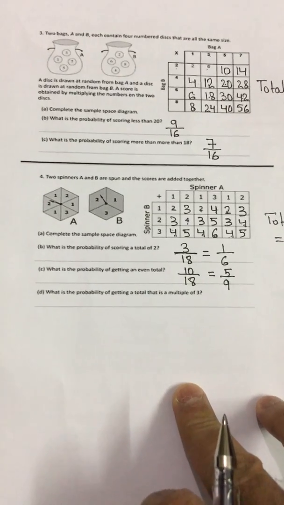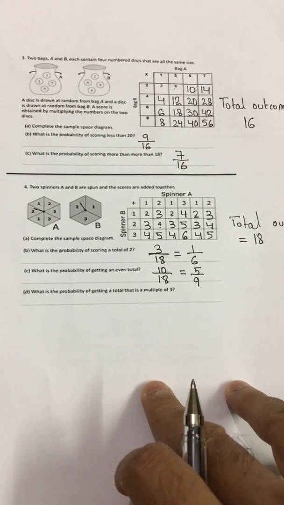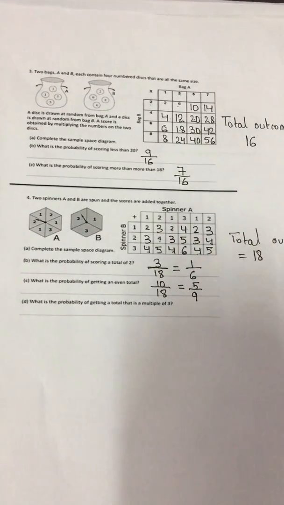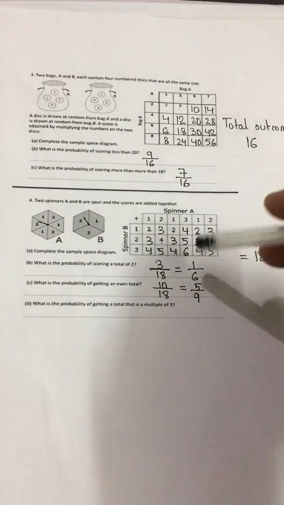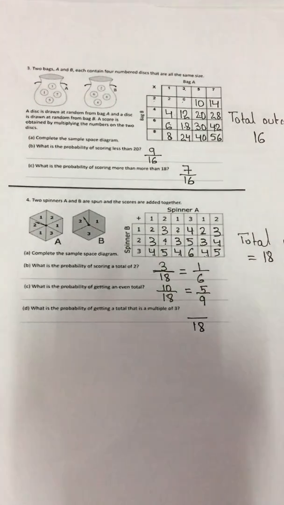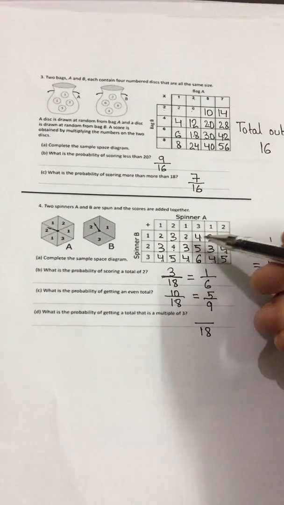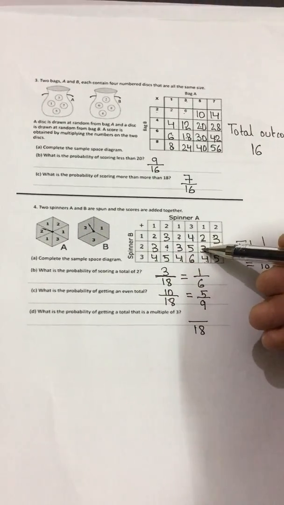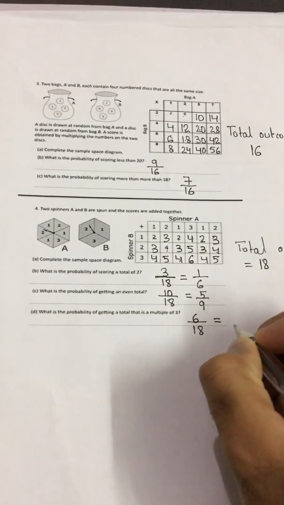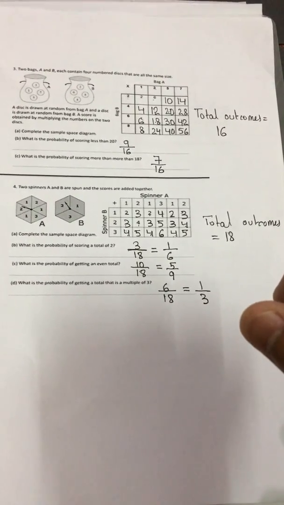The last question is: what is the probability of getting a total that is a multiple of 3? Multiple of 3 means the numbers which come in the table of 3, that is 3, 6, 9. Since we don't have numbers greater than 6, we just have to search for 3 and 6. Since this is probability, 18 will be in the denominator, and now I have to count all the 3s and 6s in this sample space. 1, 2, 3, 4, 5 and 6. So I will write 6 in the numerator, and it will be 6 upon 18, which on simplification will become 1 upon 3.